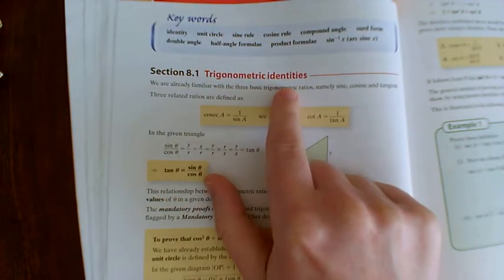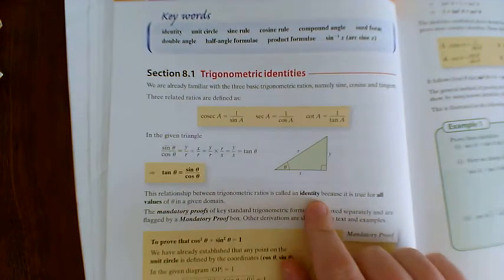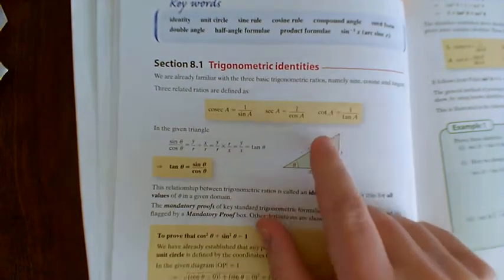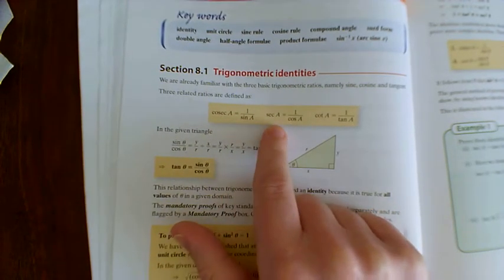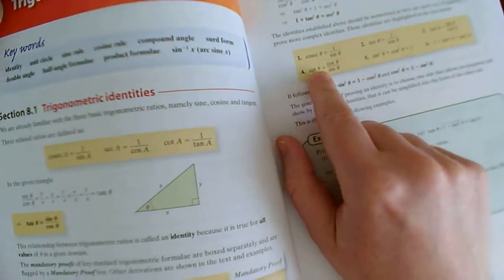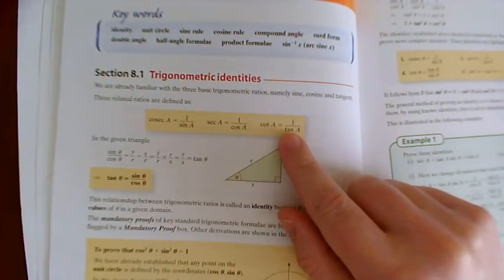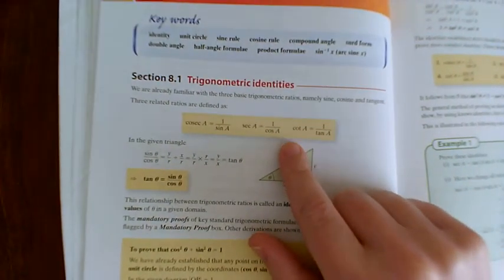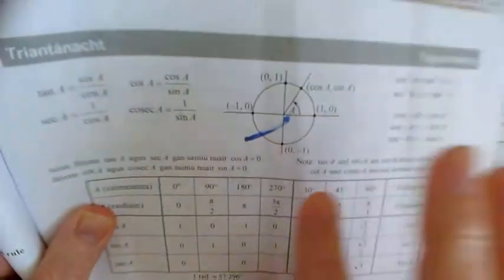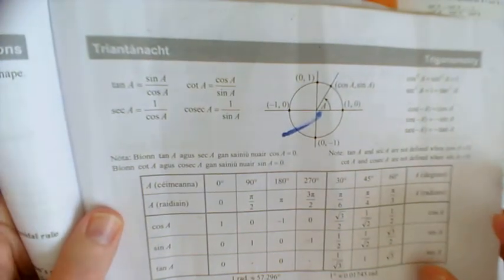So a trigonometric identity is the relationship between the ratios, or the link between them. We're used to seeing sine, cos and tan, but there's also these ones: cosec, sec, cot. Cosec up here is another one; they've just listed it slightly differently. These three are in your maths tables, on page 13. Pages 13, 14 and 15 are the pages we're going to be using for this chapter.